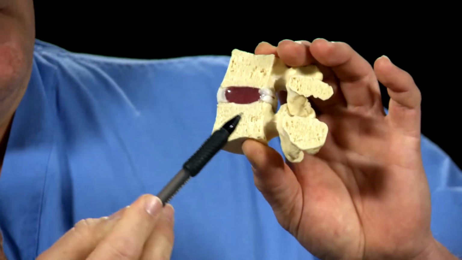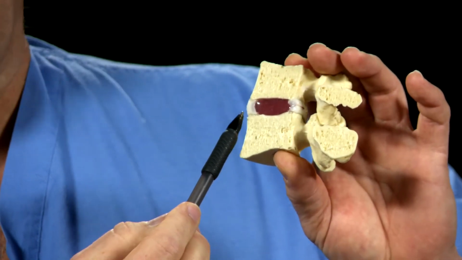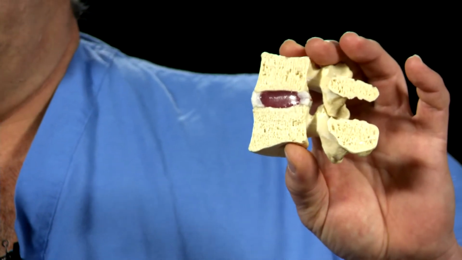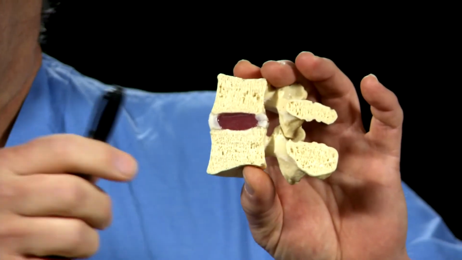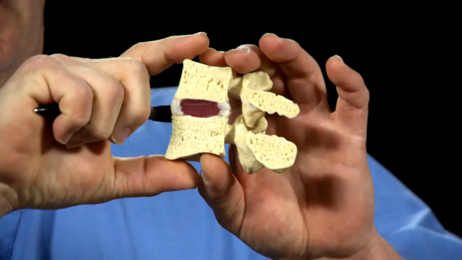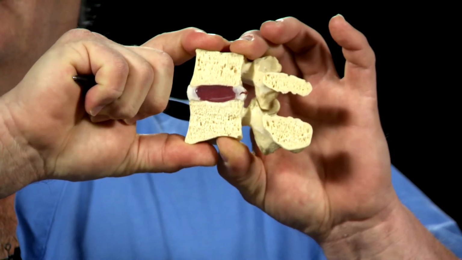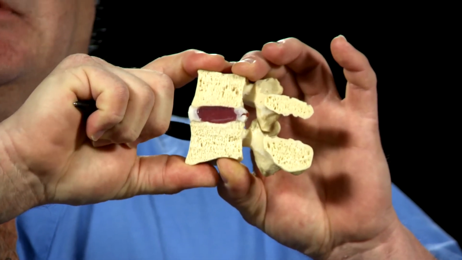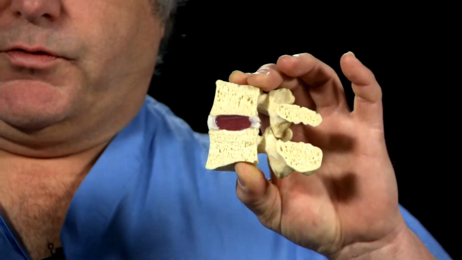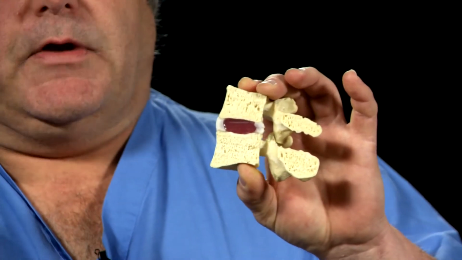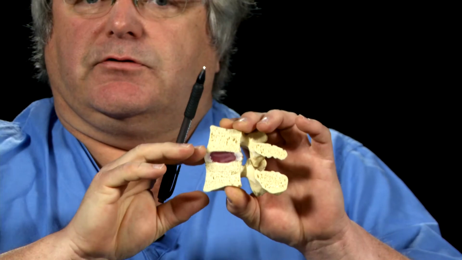And it gets progressively harder towards the outside. It's called the annulus. And that's the covering around the disc that when you load the bones, when you stand up, when you bend, when you use your back, that soft jelly is the shock absorber, and the annulus around it keeps that soft jelly material from squirting out in the wrong place.